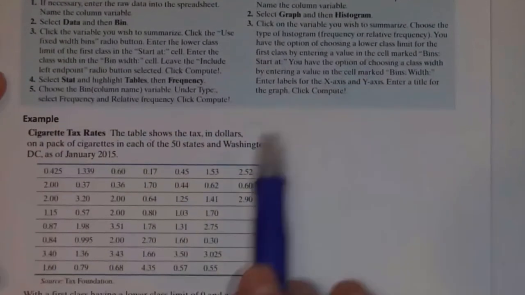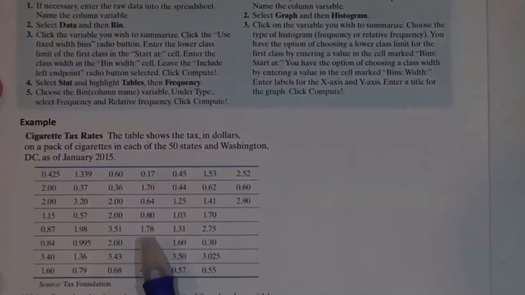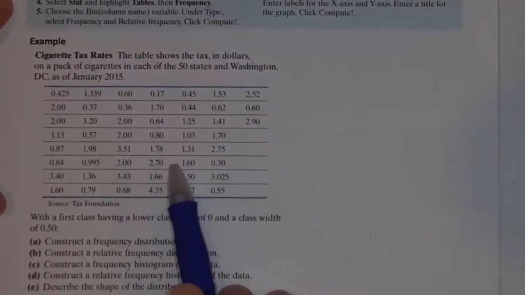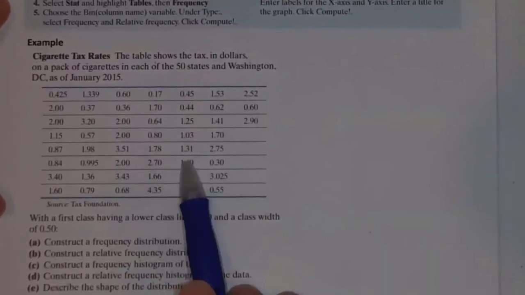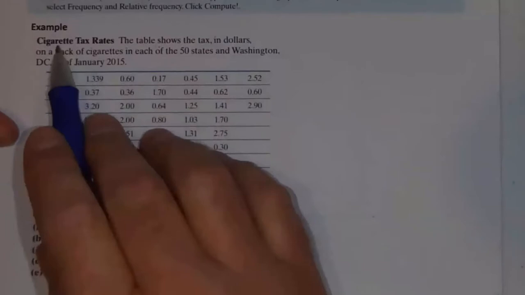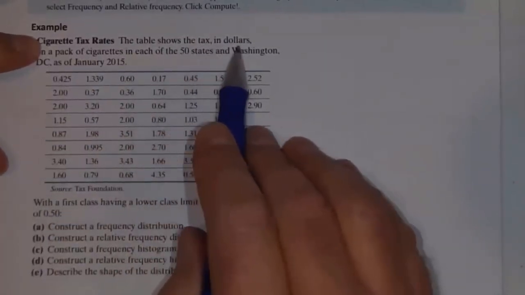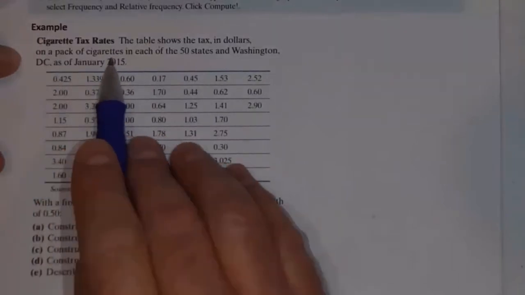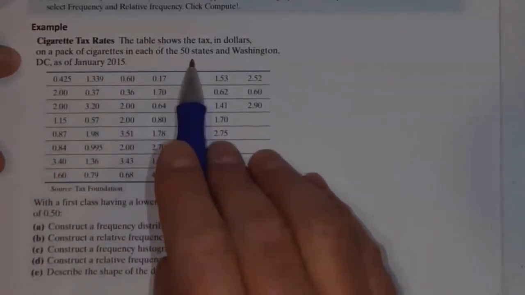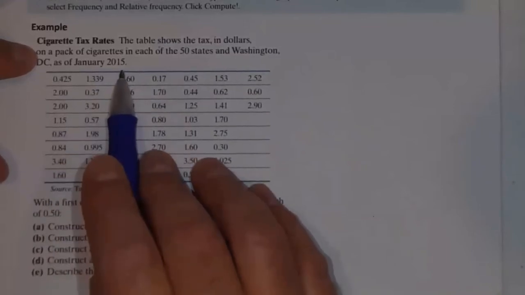So I'm going to use this data right here, and I want to show you how to use your calculator first and then StatCrunch to work these problems. So look at this data. Cigarette tax rates. The table shows the tax in dollars on a pack of cigarettes in each of the 50 states and Washington, D.C. as of January of 2015.